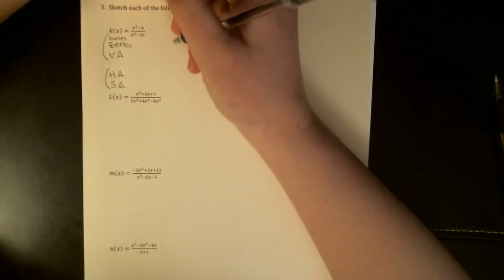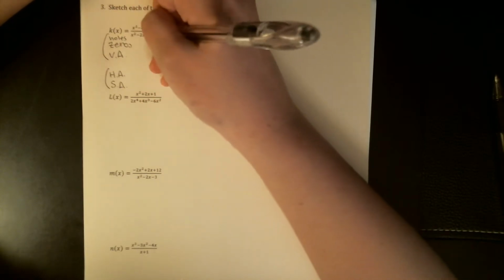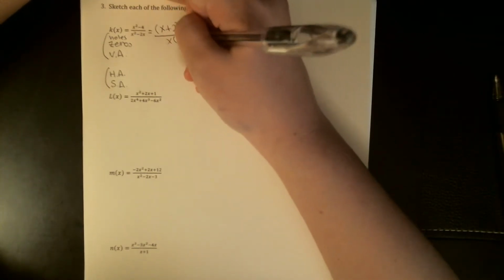So to find any of these, we need to be able to get the top and bottom in factored form. Let's do that first. The top is an x plus 2, x minus 2. And the bottom, we can factor out an x. Always look for that common factor, so it's an x times x minus 2.